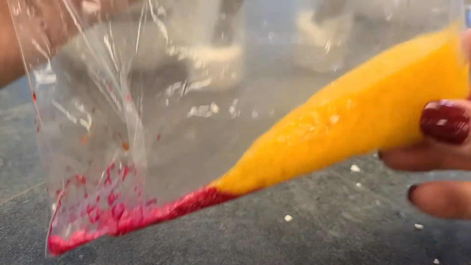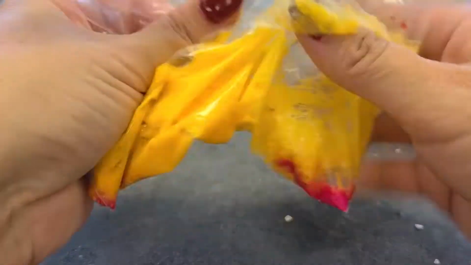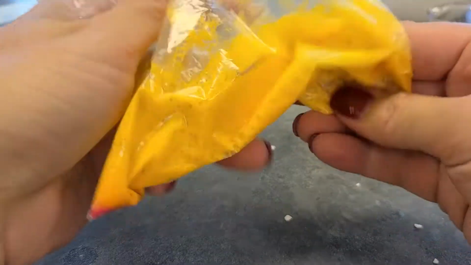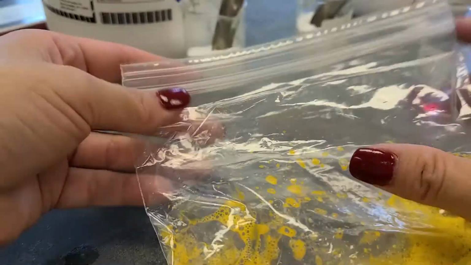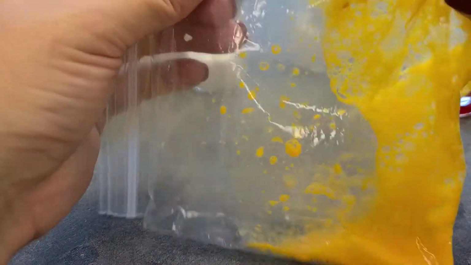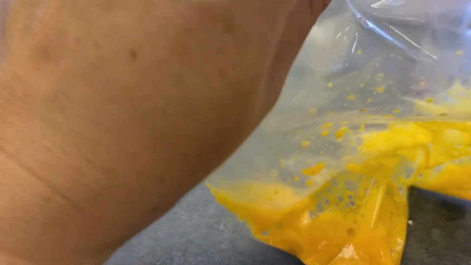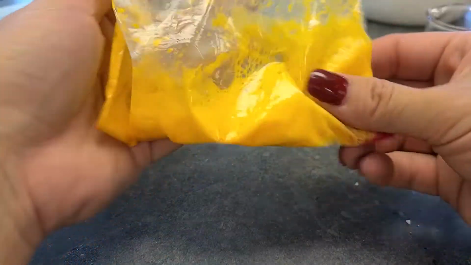Whoa! Kind of smush it up there. Make sure it gets all mixed together. You notice a color change, and there's definitely a temperature change. What about what's happening to this bag? If I seal it all up, mix it all up, make sure it's all mixed together.